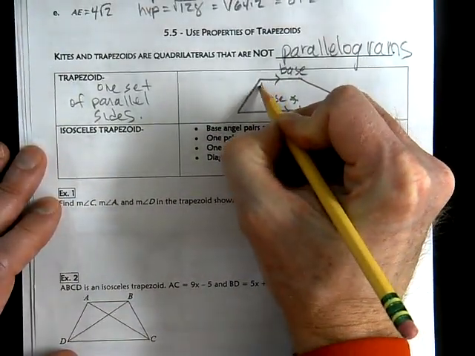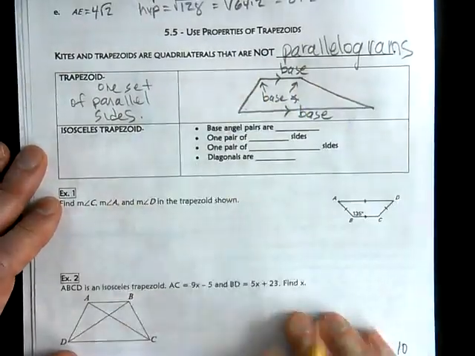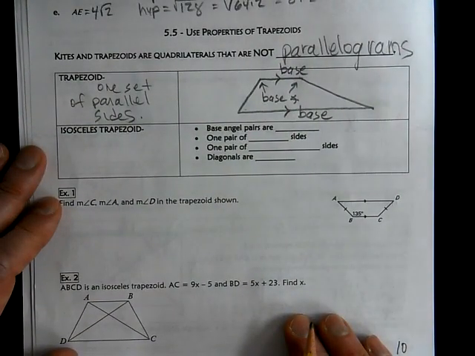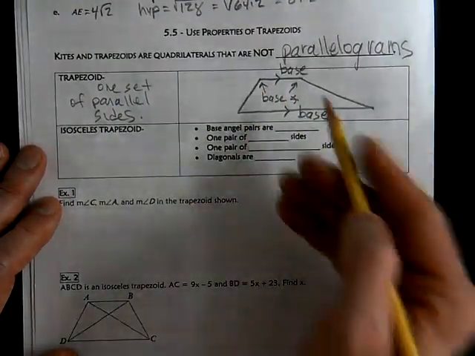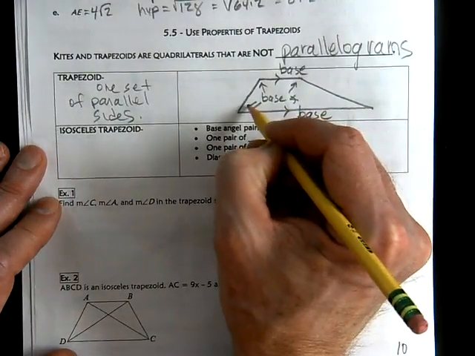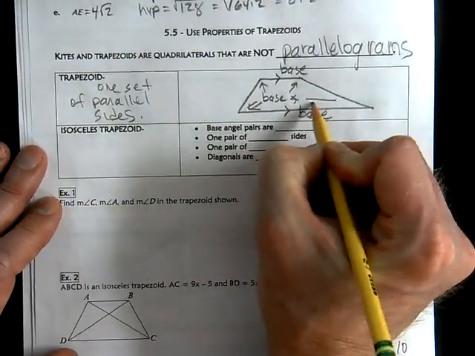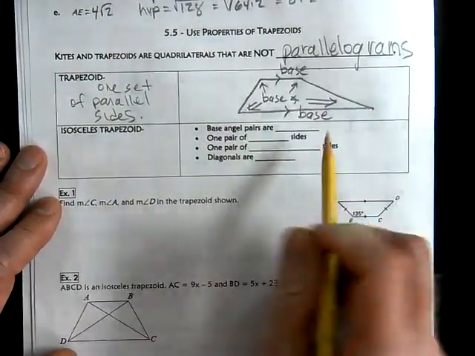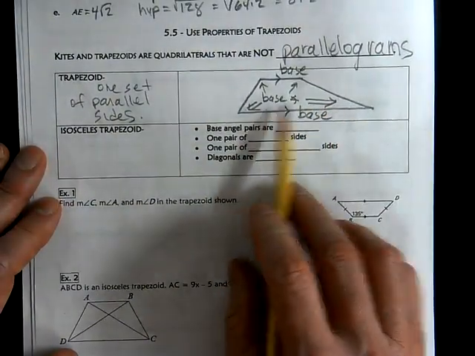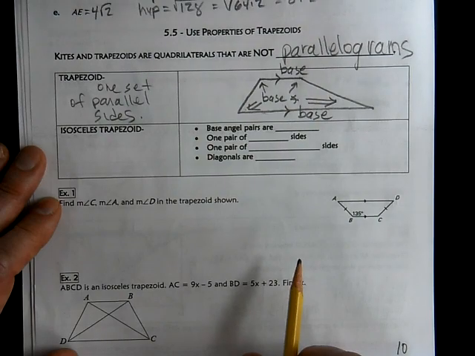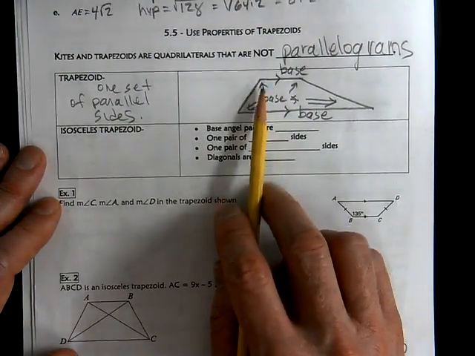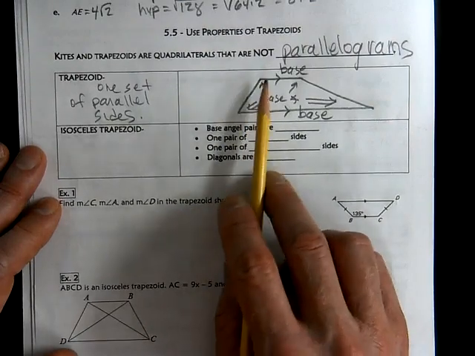Base angle, those two are considered base angles. A different set of base angles would be these two. And I'm going to use two lines to represent my arrow in this case. Those are base angles, like we talked about earlier. You know that these two angles are going to be supplementary.